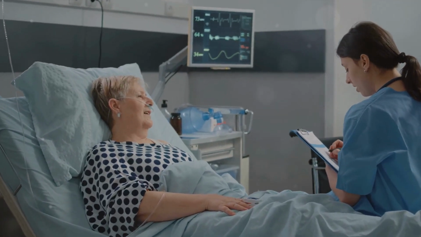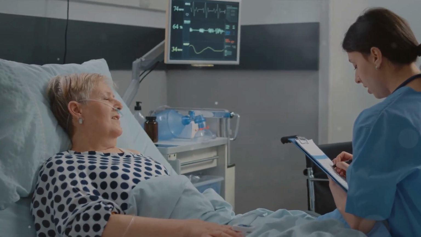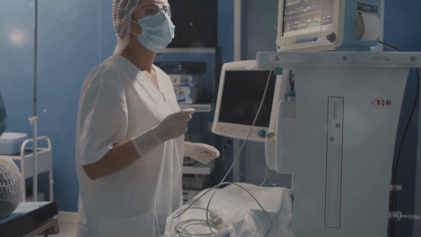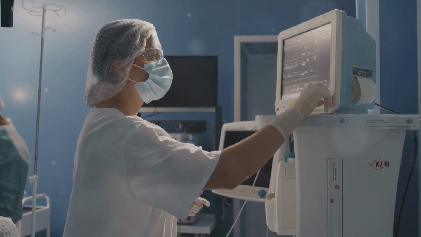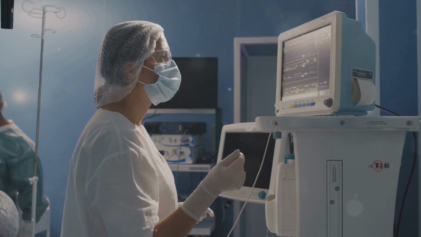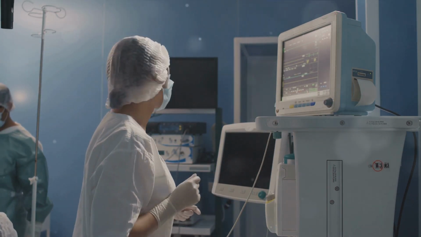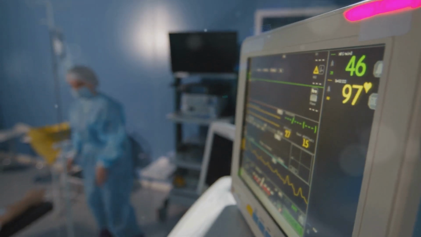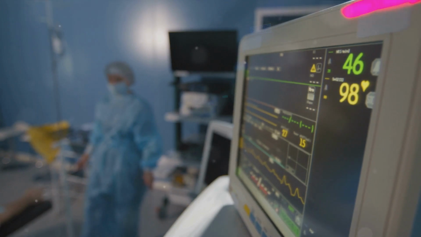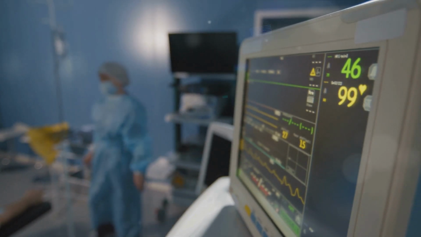They provide reassurance, answer questions, and alleviate fears. They are also the patient's advocate in the operating room, constantly monitoring vital signs and making split-second decisions to maintain optimal patient stability. They guide patients safely through the beginnings of their surgical journey, stay with them every step of the way, and ensure a smooth transition as they wake up.